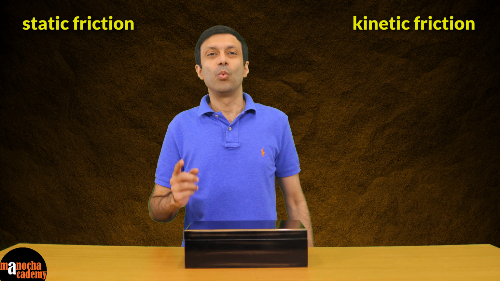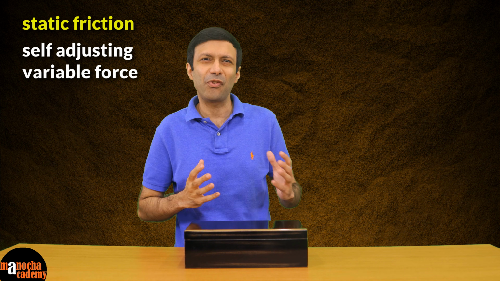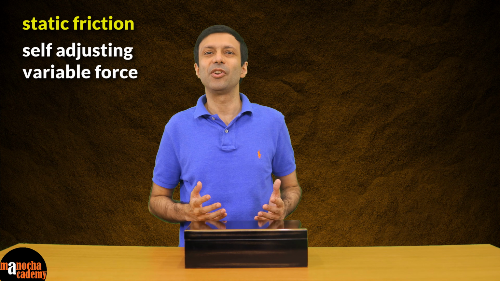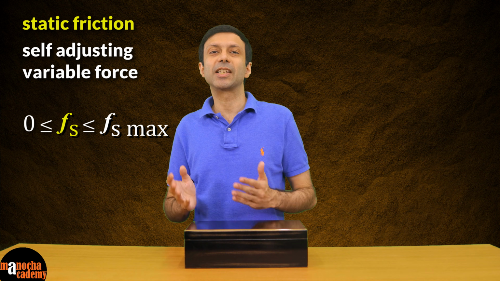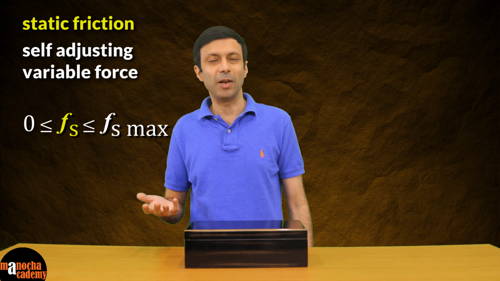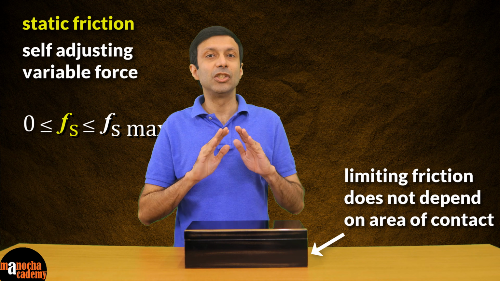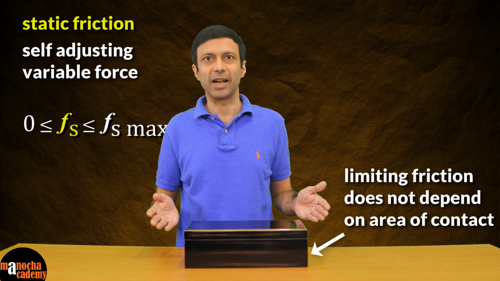Now let's discuss the formulas to calculate static and kinetic friction. We will start with static friction. As we discussed, static friction is a variable force. It is a self-adjusting force that has a range of 0 to the maximum value called limiting friction. Now, based on experiments, the scientists found that the limiting friction does not depend on the area of contact.